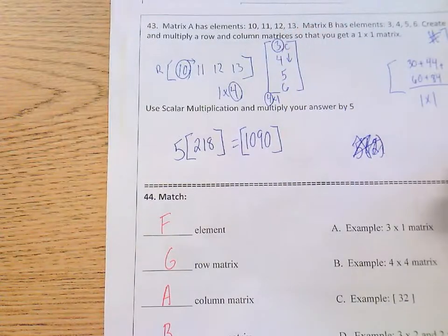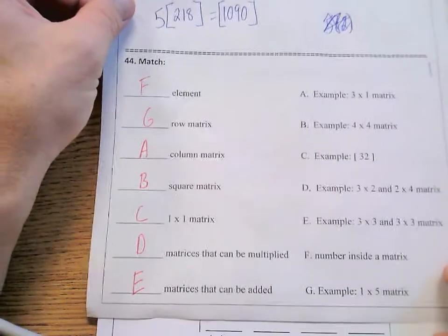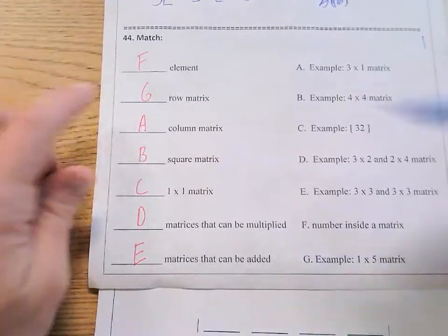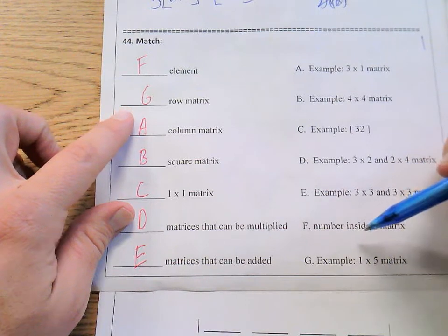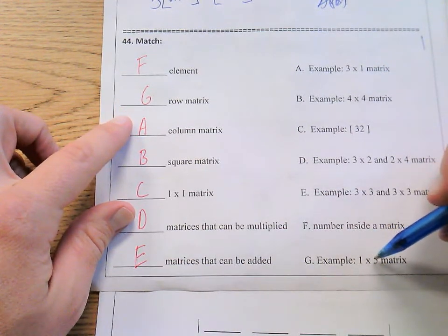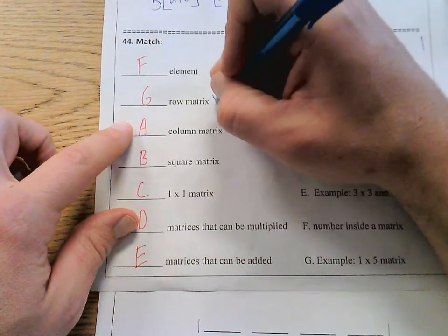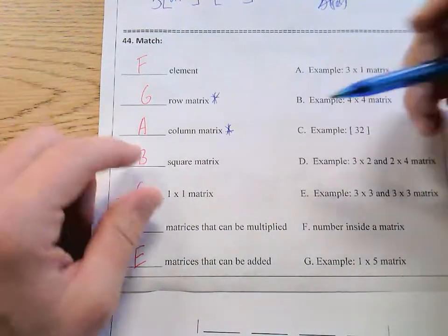Matching. There we go. You can see it all now. Element: a number inside of a matrix. Row matrix. So the row matrix and column matrix, everybody gets confused. What I recommend is actually creating one.